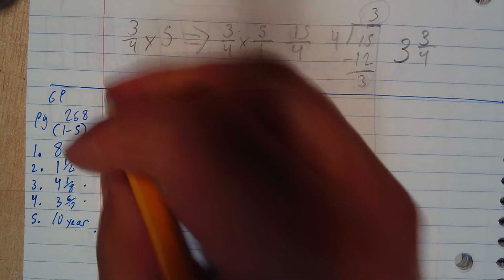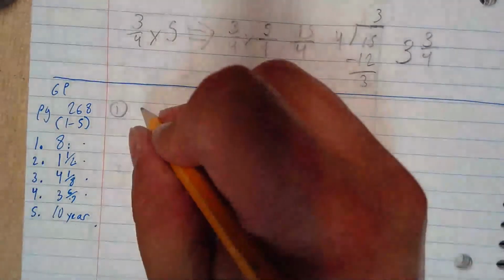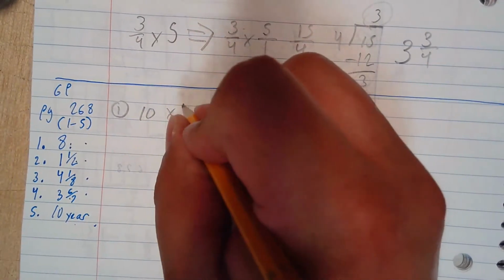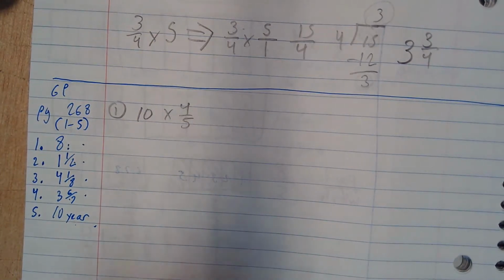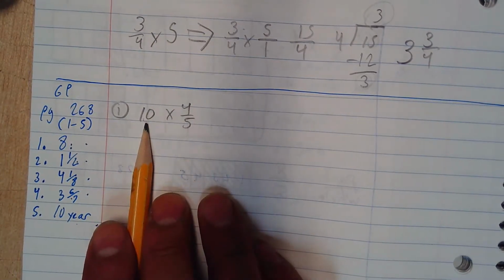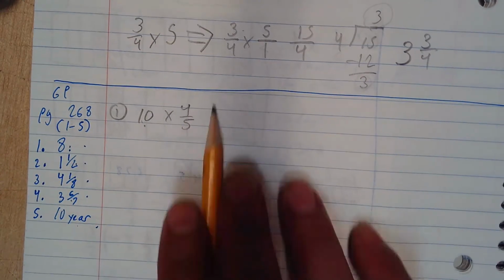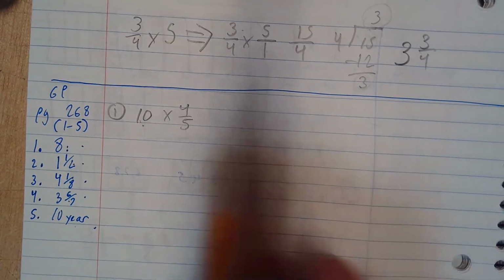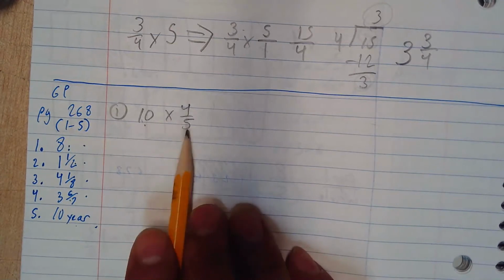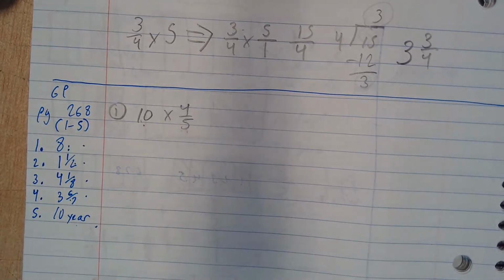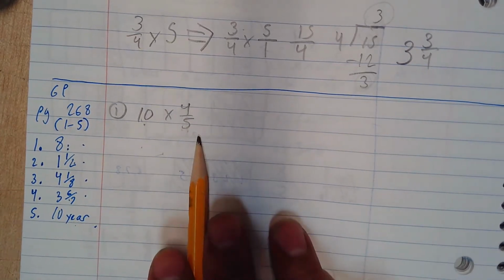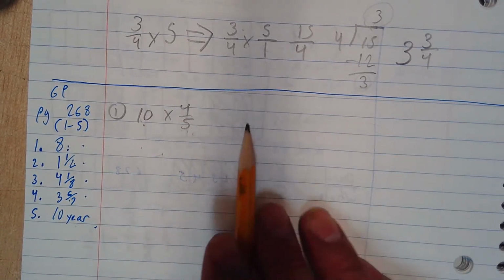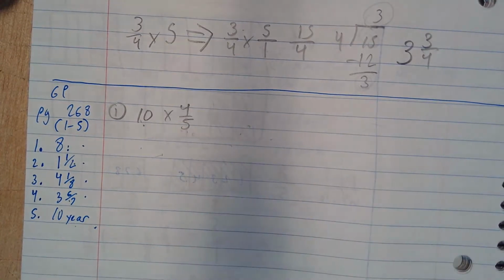Number 1. Okay, now here's the deal for number 1. You have a whole number times 4/5. The reason I'm saying this is because if you start with a whole number first, if you're going to draw an area model, I suggest you draw 10 bars first and then break up those bars into fifths and then shade in 4, right? Now, if it was the other way around, if it was 4/5 times 10, I'd ask you to draw the fraction first, an area model for that, shade in 4 parts out of 5, and do that 10 times, okay?